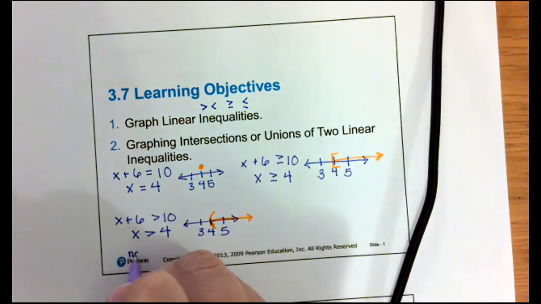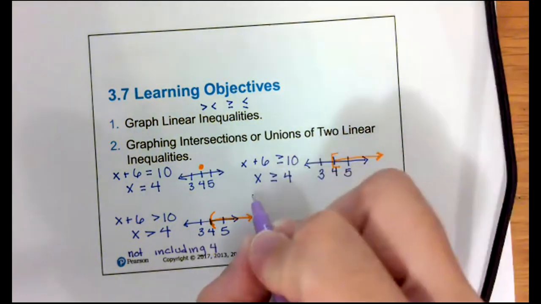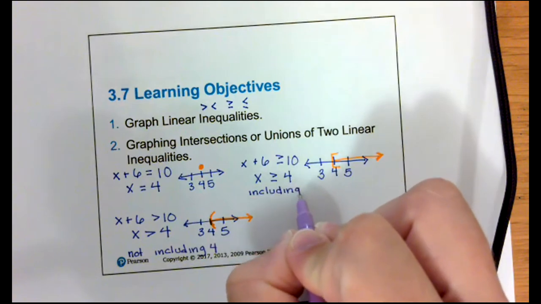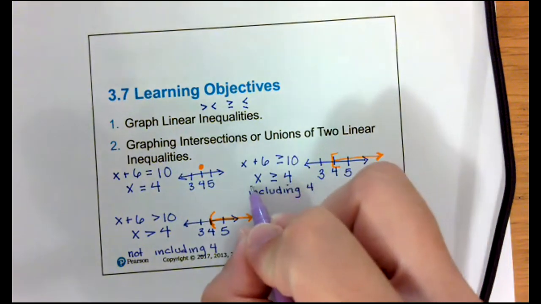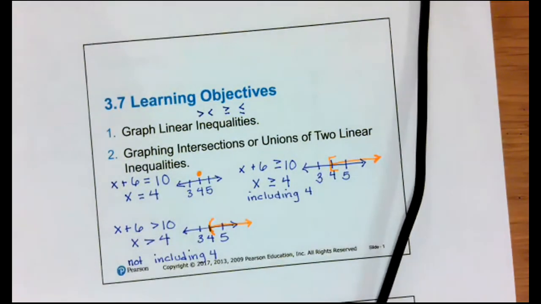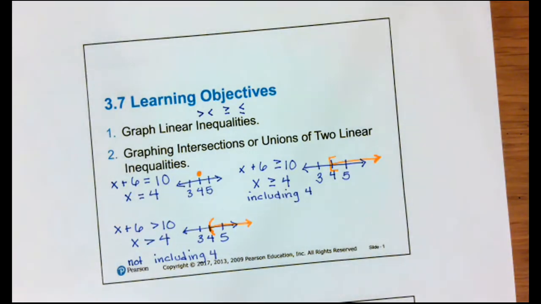So this is not including 4, and this one is including 4 in our solution set. Either way, the solution set is an infinite number, right? So that was the prior knowledge, sorry. That was our prior knowledge of equations and inequalities.